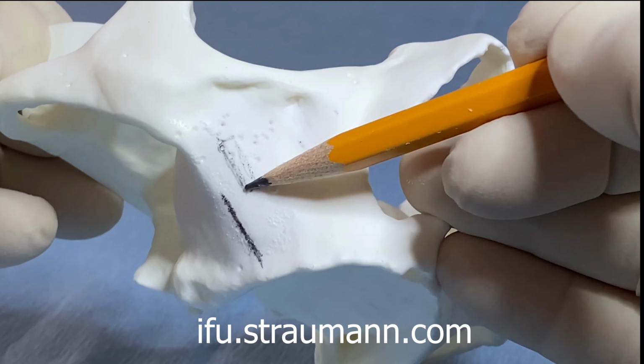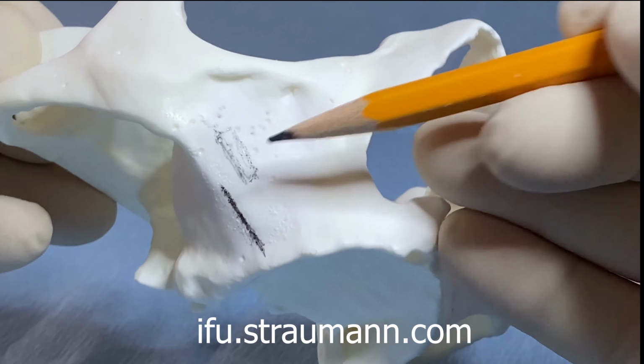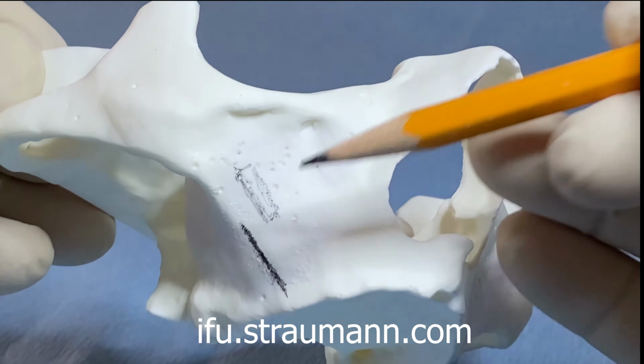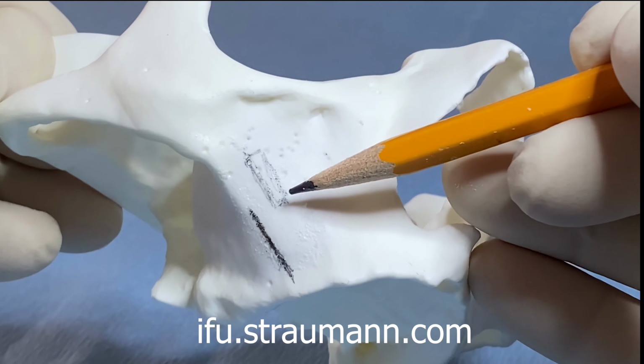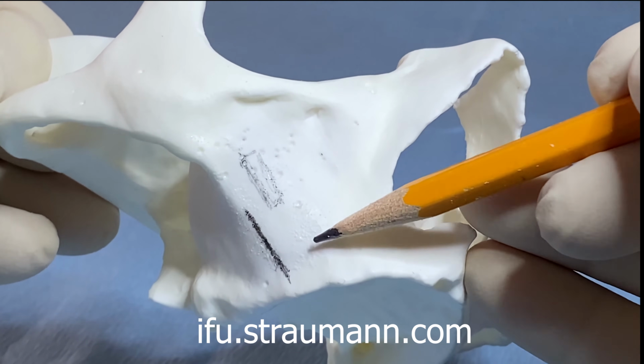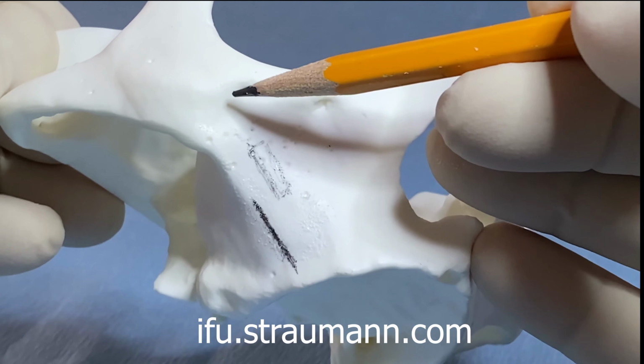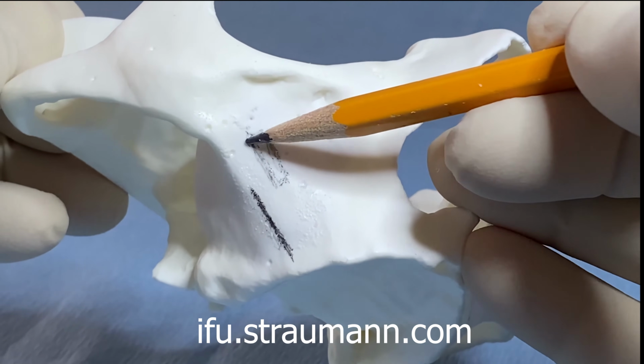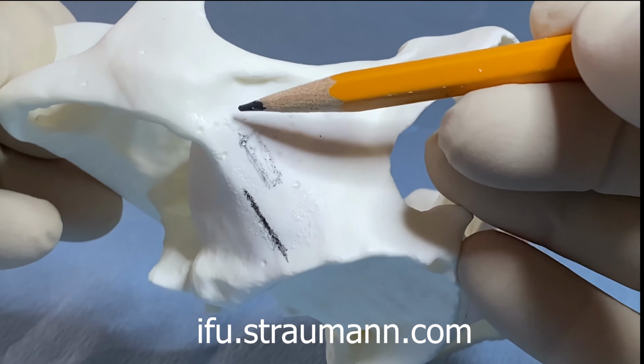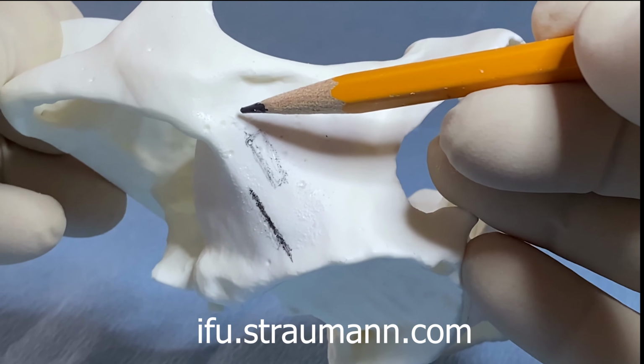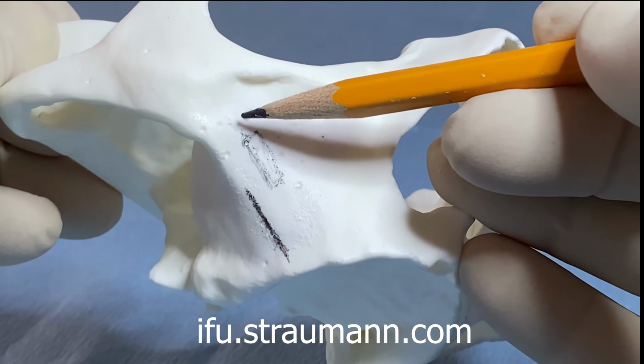So this is the size of our window. Now, the more inexperienced a person is, you can make it longer so you can visualize the path of the drill. But the point of the sinus window is to be able to look and see the base of the zygoma or the roof of the sinus.